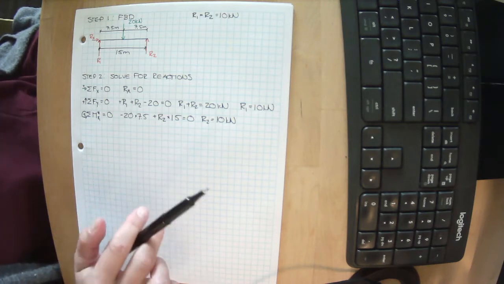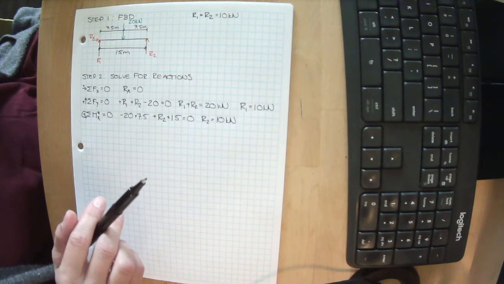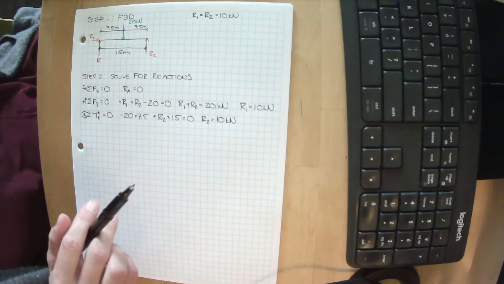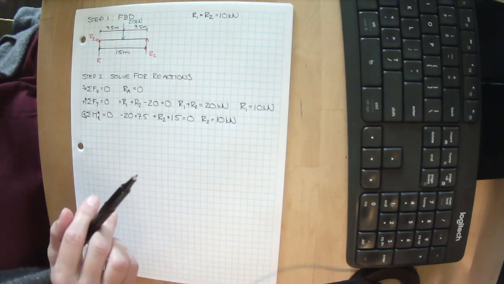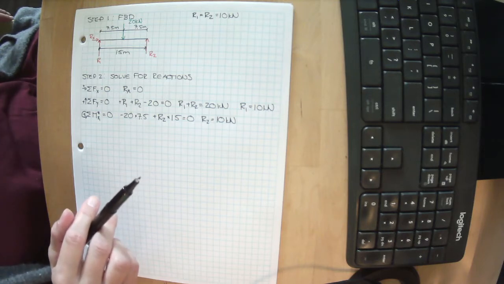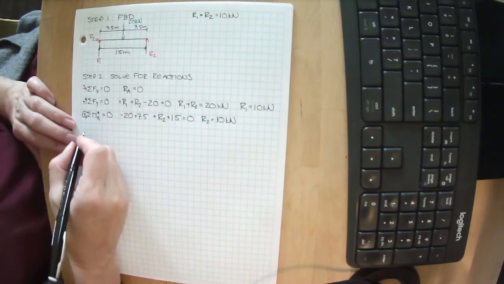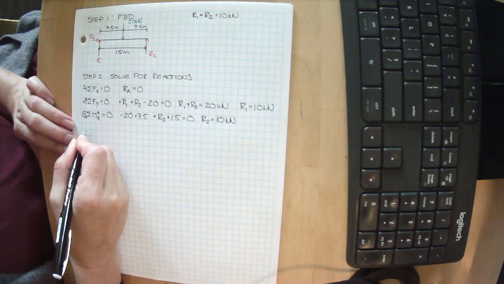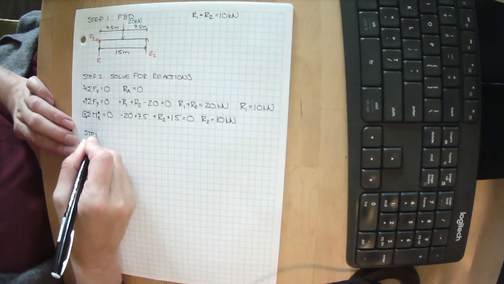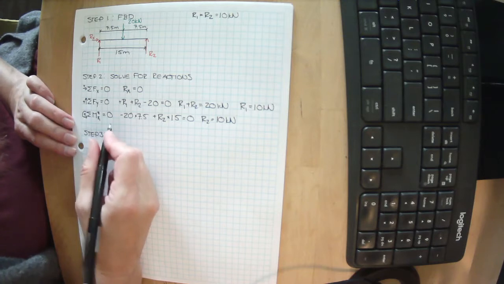I have had students try to solve these using calculus, and as long as they get the right answer, I am fine with it. But I am showing you the way most engineers solve these problems in methods that have been proven and are correct. So let's do step 3. Let's do method of sections.